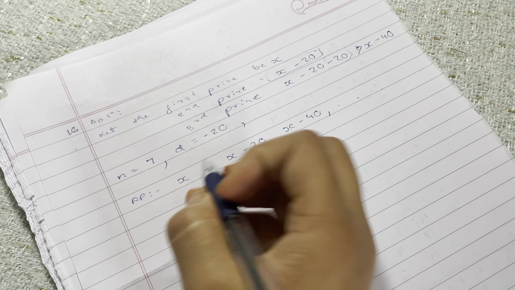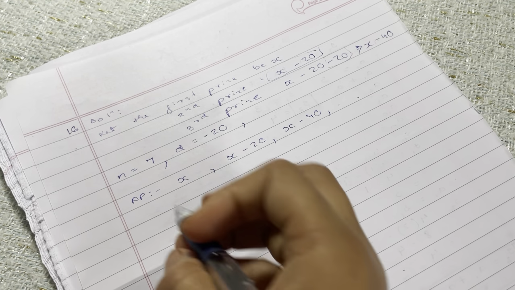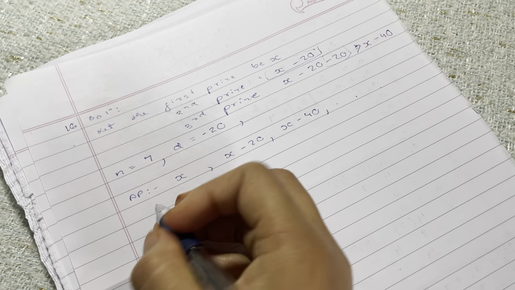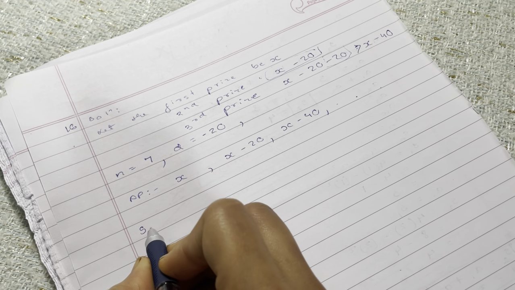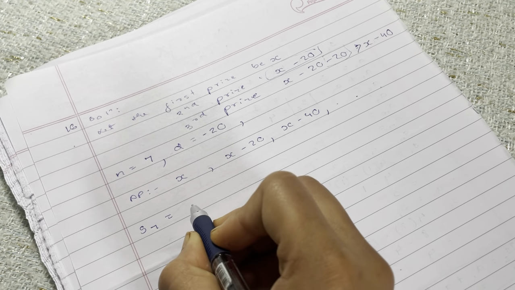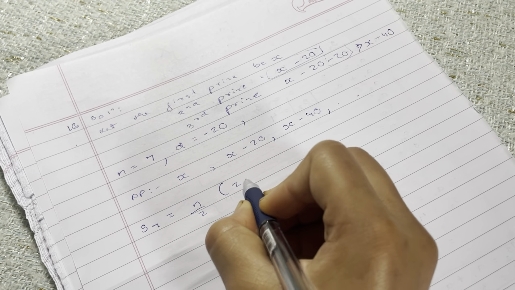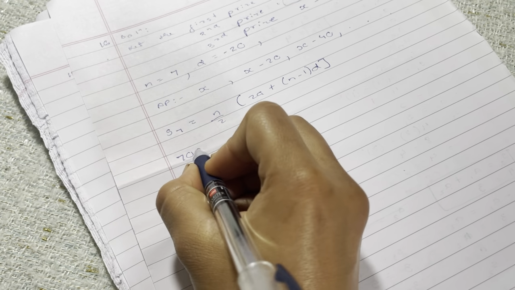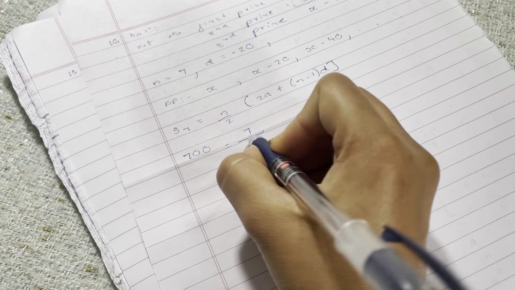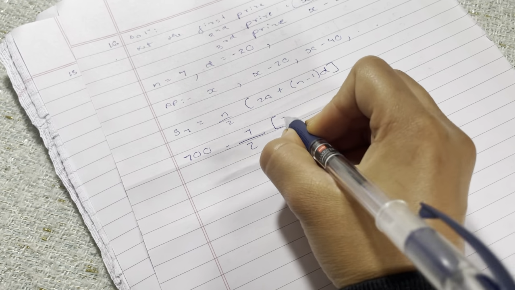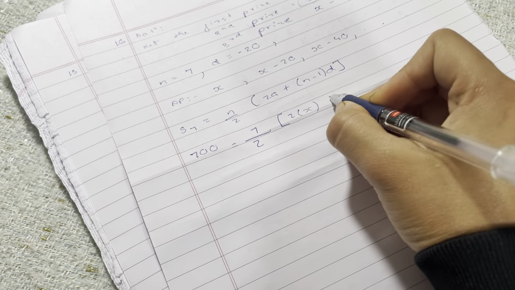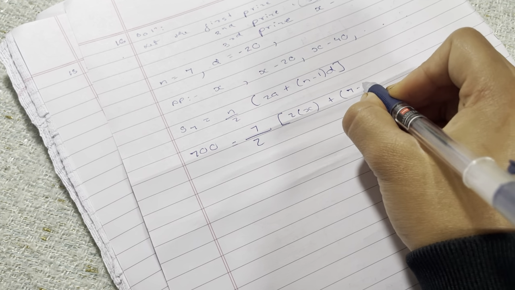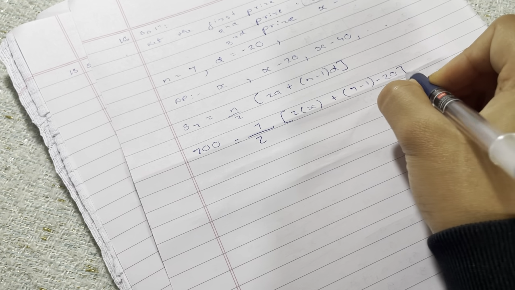The sum S7 equals n divided by 2 into 2a plus n minus 1 into d. So S7 is 7 divided by 2 into 2x plus 7 minus 1 into d, where d is minus 20.